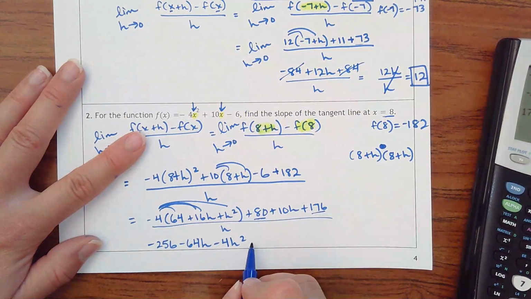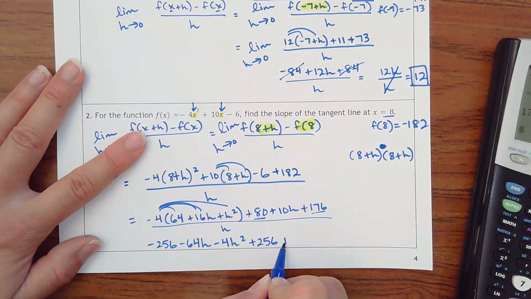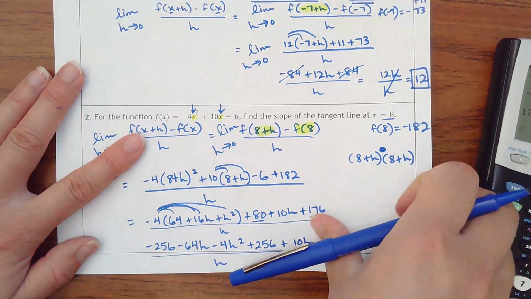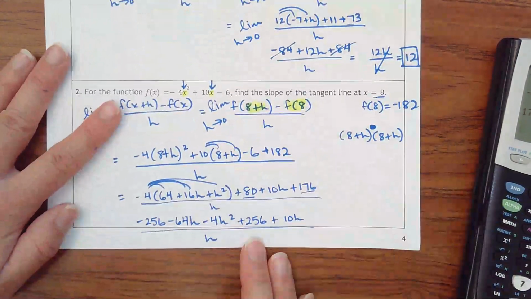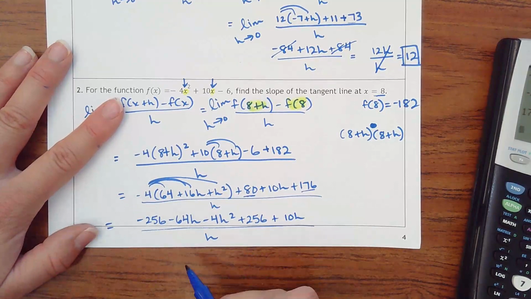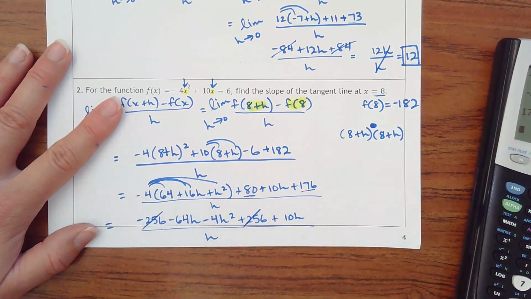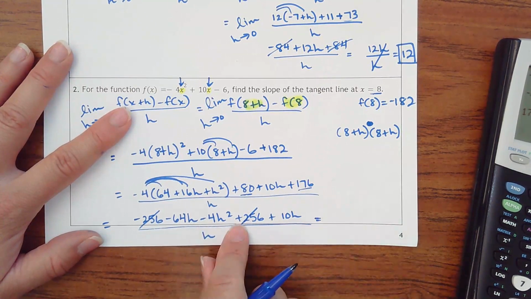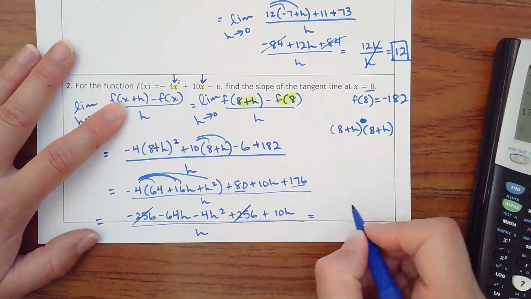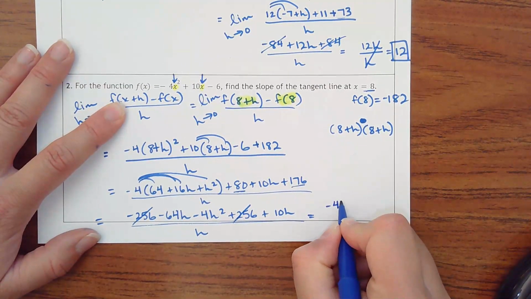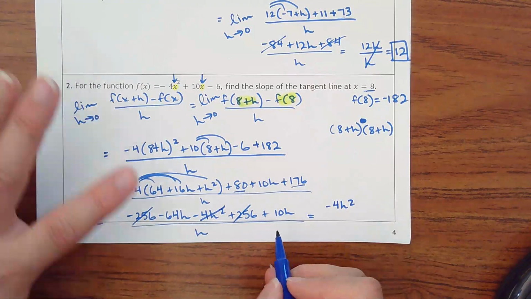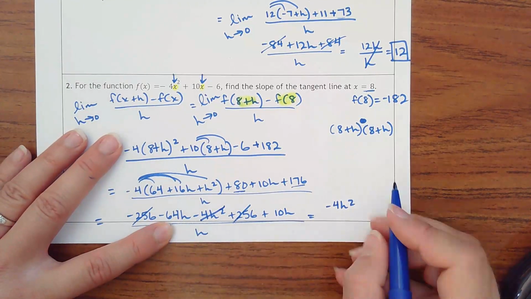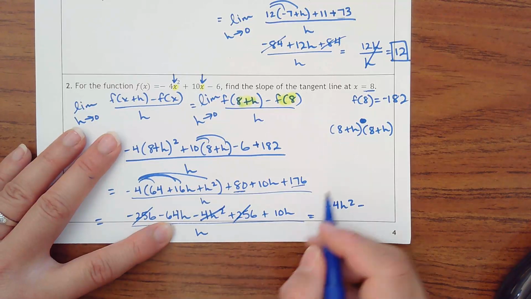That's 256 plus 10h. Stuff should always cancel in these. So if you don't get something to cancel, that means you did something wrong. So my 256's cancel. I can then actually put my h's together too, can't I? So I'm going to have negative 4h squared. And then negative 64 plus 10 would be negative 54.